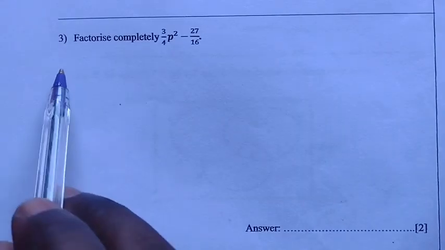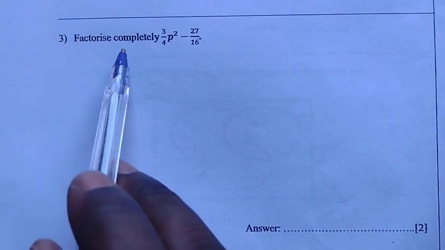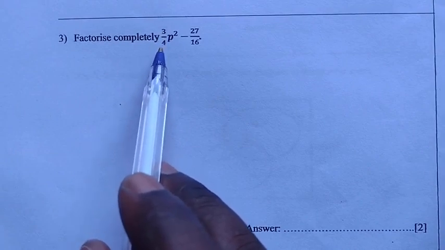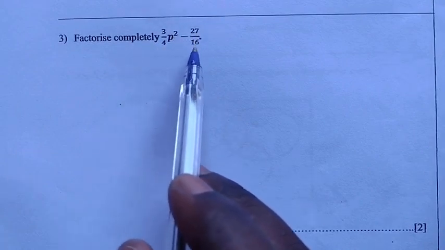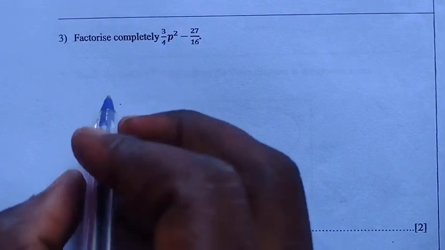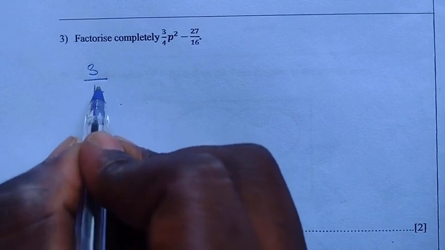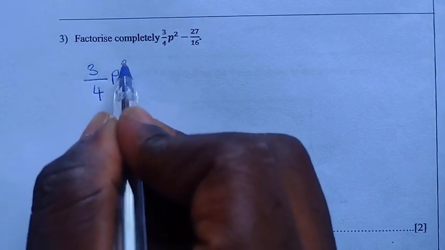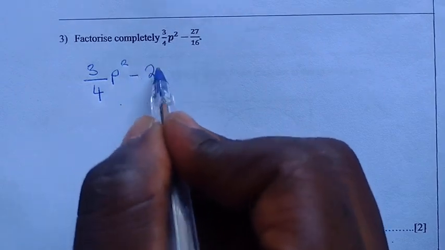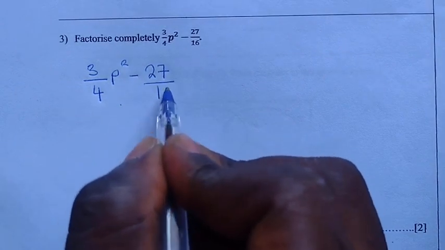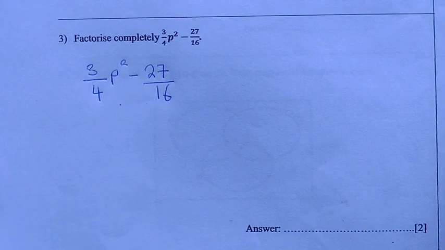Alright, so we now come to question 3. Factorize completely 3 over 4p squared minus 27 over 16. So step 1, we are going to rewrite the question, which is 3 over 4p squared minus 27 over 16. So they want us to factorize completely. That is what they're asking us.